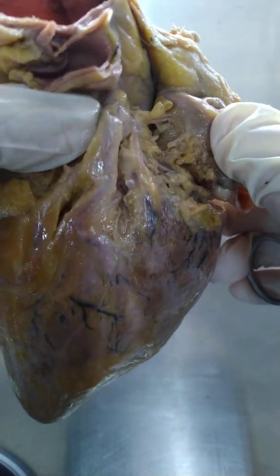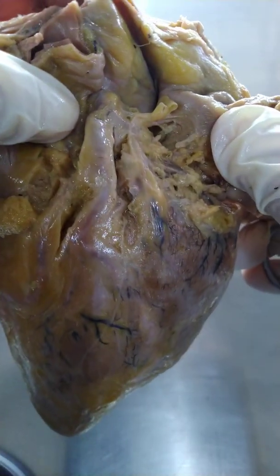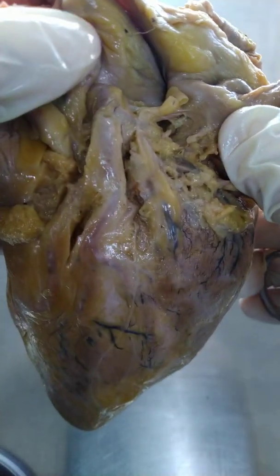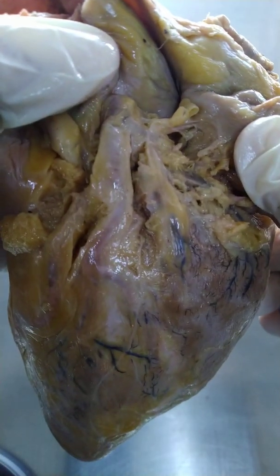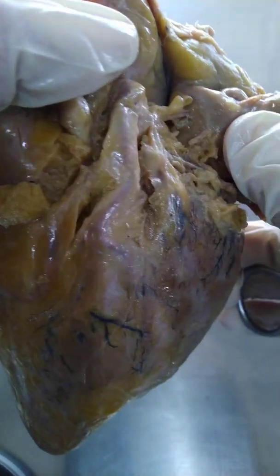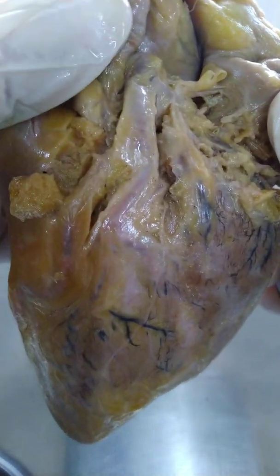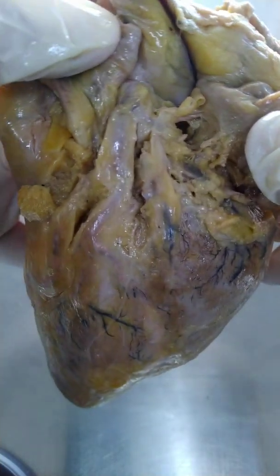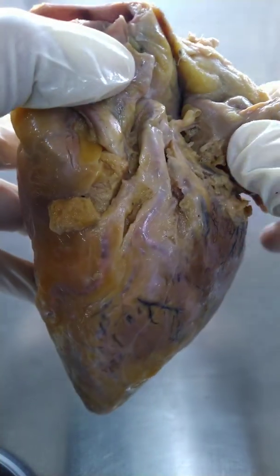So there are coronary arteries, and there are also veins that will drain blood coming from the myocardium, from the ventricular and atrial walls.